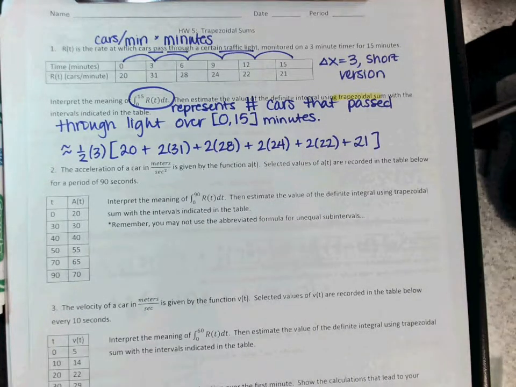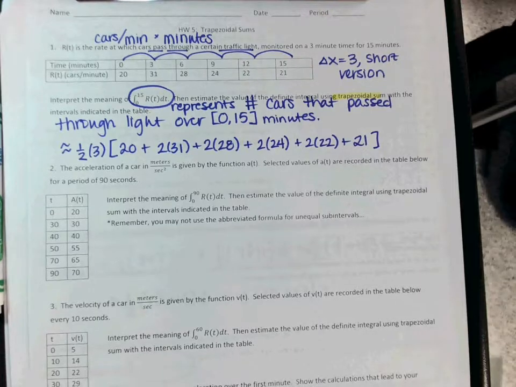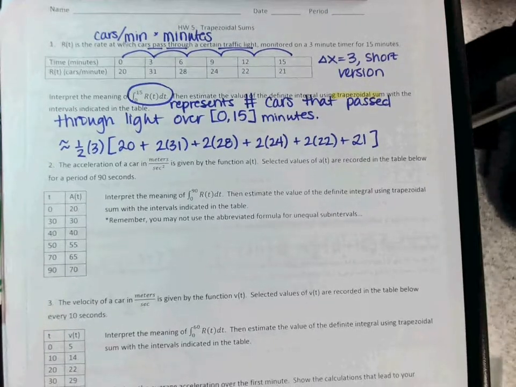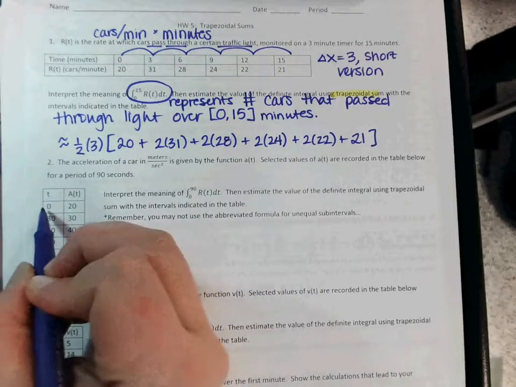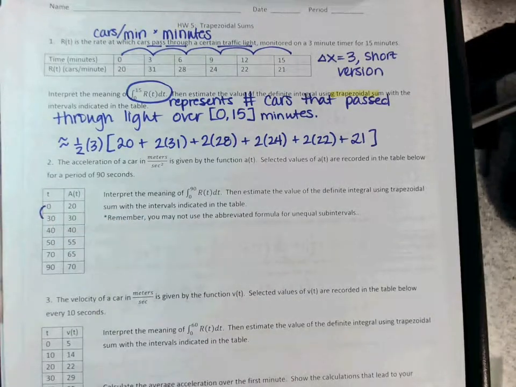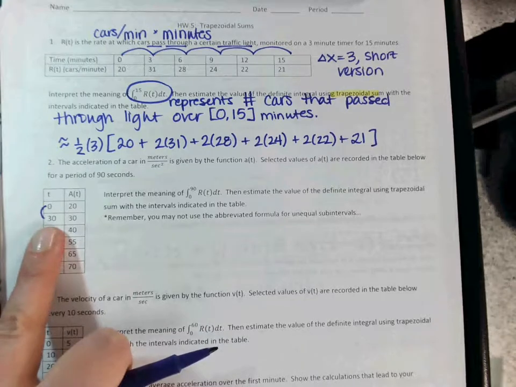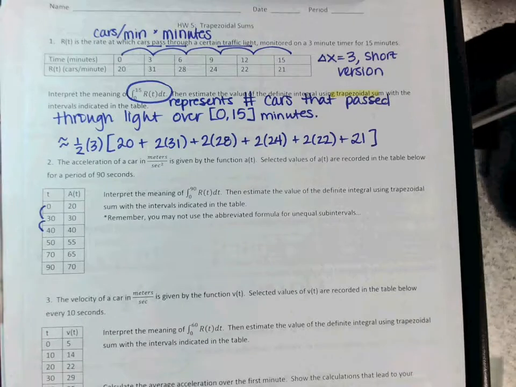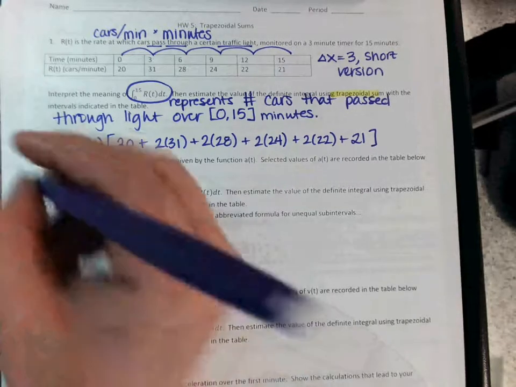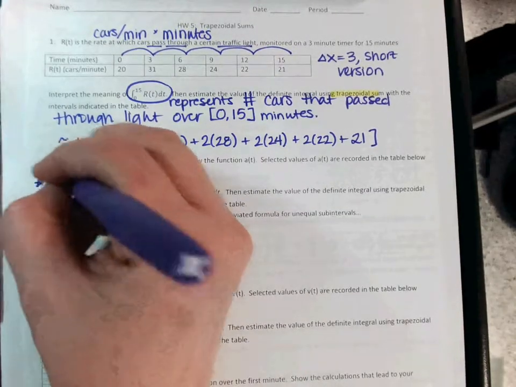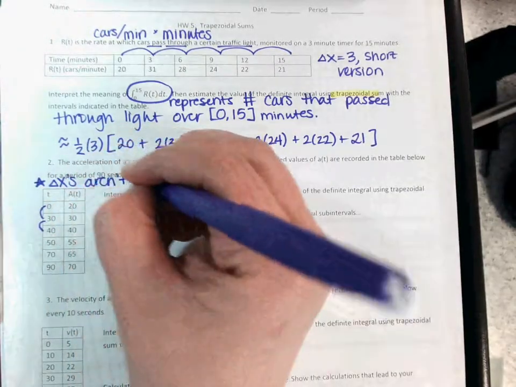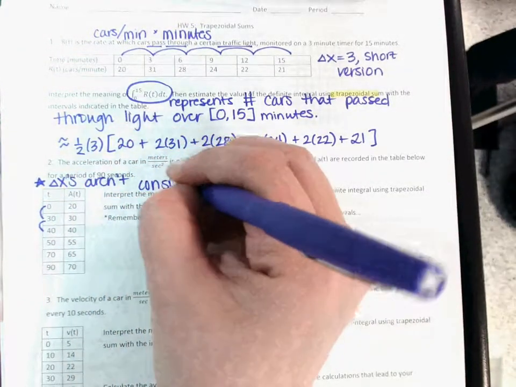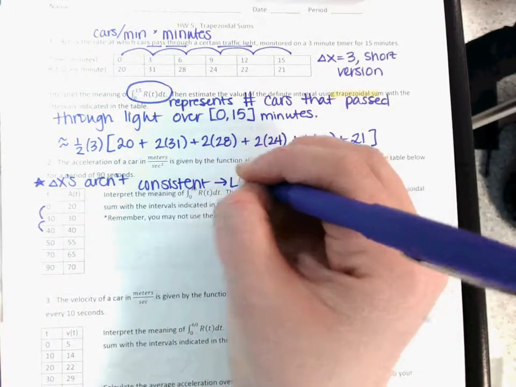So what makes it the long version again? Let's do a long version. Look at the very next one. What do you notice about your first delta x? How far is it? 0 to 30 is 30. But then my next one, 30 to 40, is only 10. That's the long version. So if your subintervals aren't the same every time, that's when you have to do the long one. So I'll put a little star here. Delta x's aren't consistent. So that means you have to do the long version.